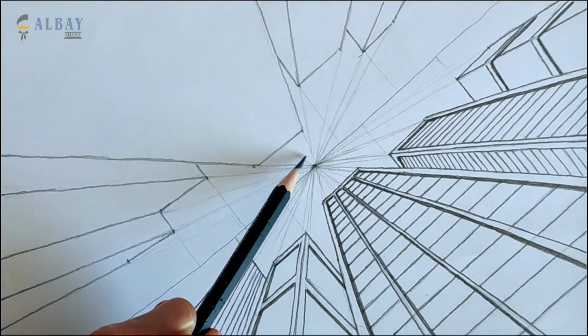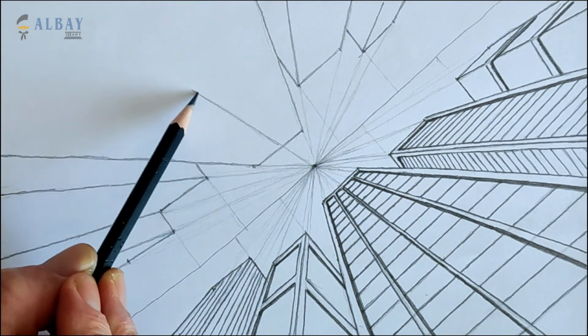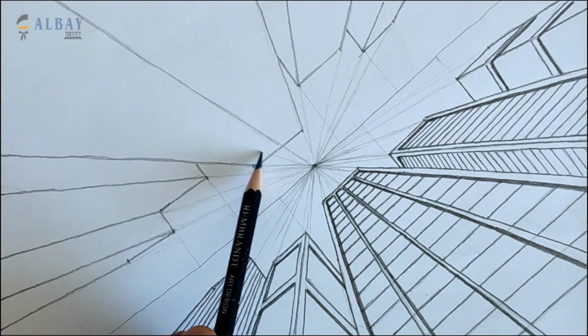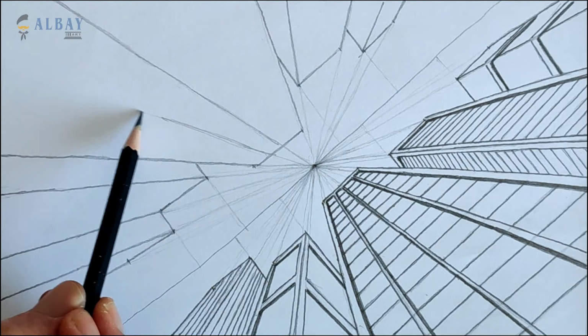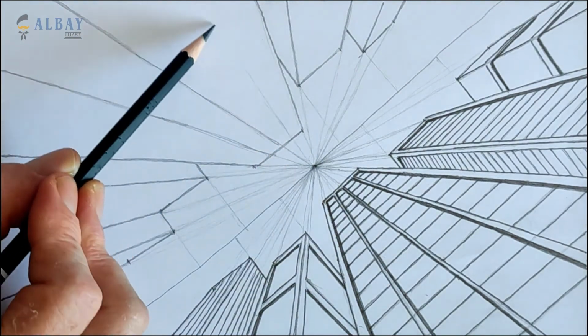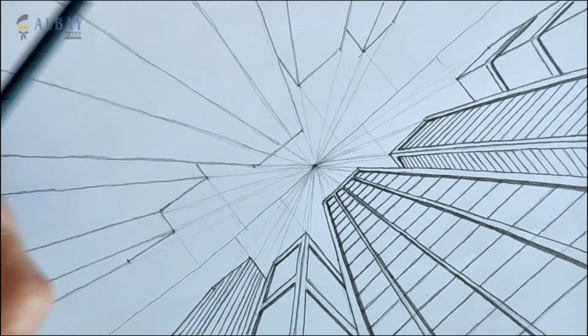Okay, we have finished the buildings on this side of the street. Now it's time for the other buildings. I follow the same rules for these buildings as I did for the previous ones. No more, no less. Just remember the rules I mentioned earlier.